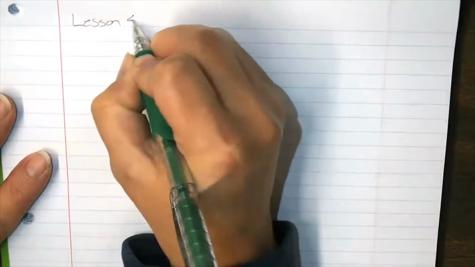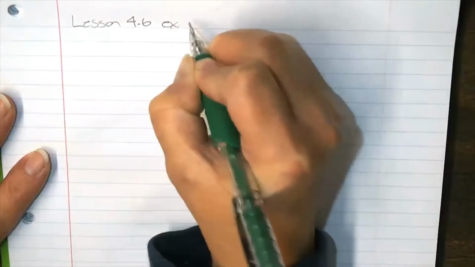Okay, we are working on lesson 4.6, example 3. We are working with slope-intercept form, real-life application, and that basically means word problems.